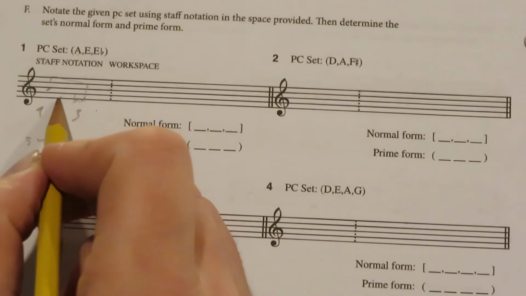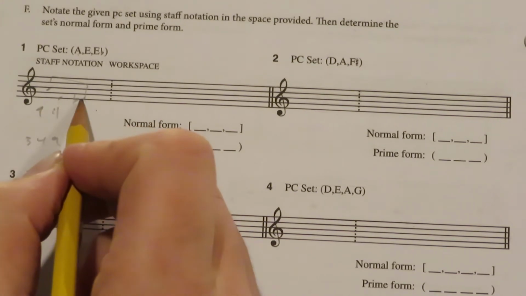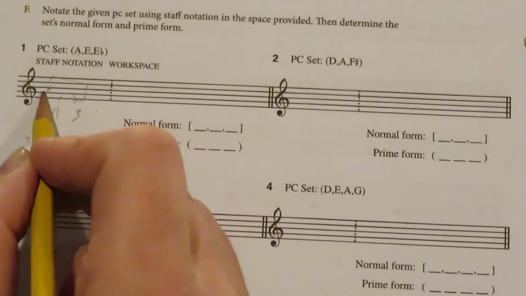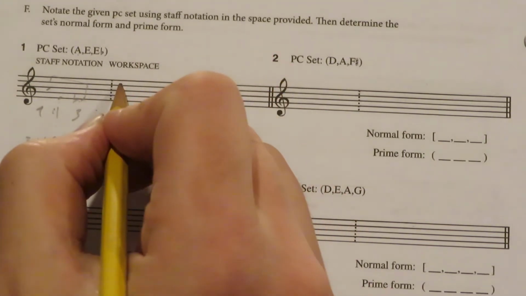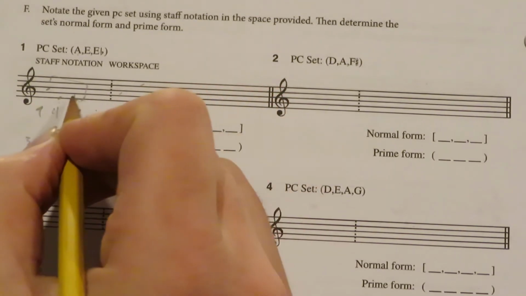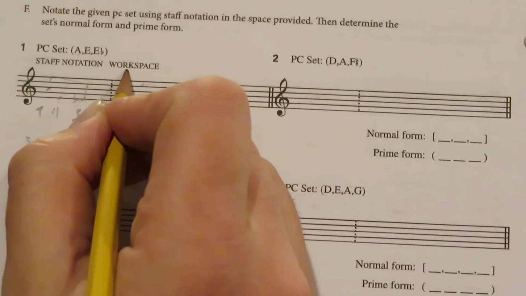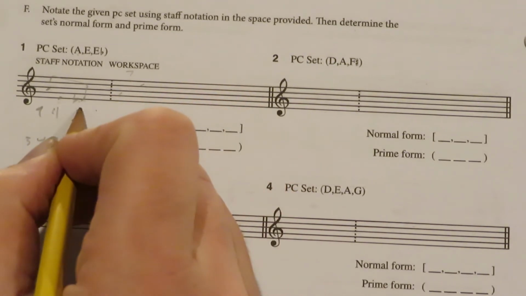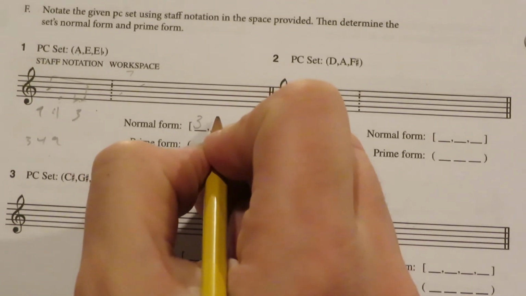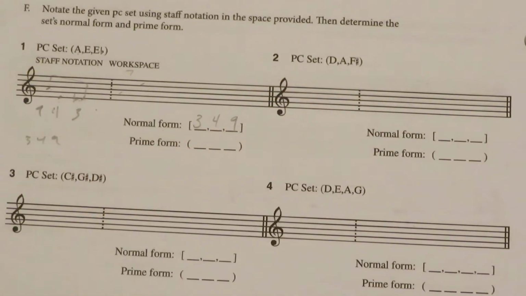If I started on E, I would go E, A, E flat. No. If I started on A and went up to E, the highest note would be E. That would be 7 half steps. So normal form is 3, 4, 9.